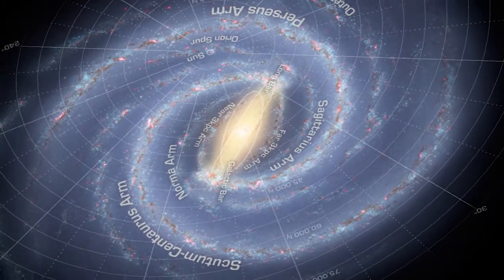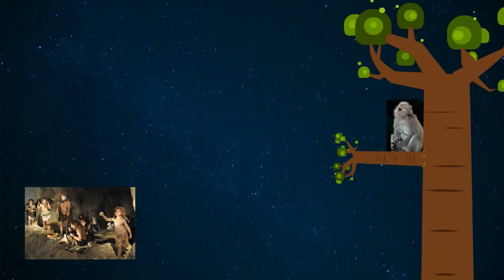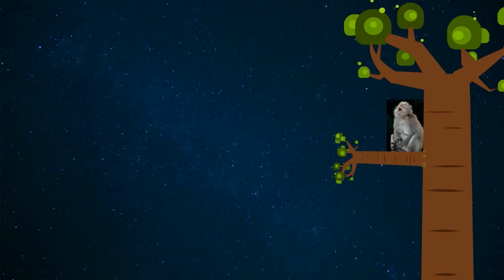In our own tennis ball, we haven't even visited one other sun, like all of our ancestors before us did, and all the monkeys in the trees. We have only gazed at them.